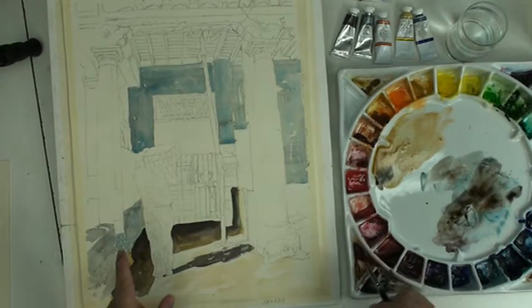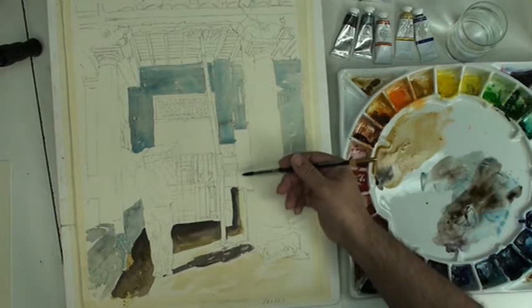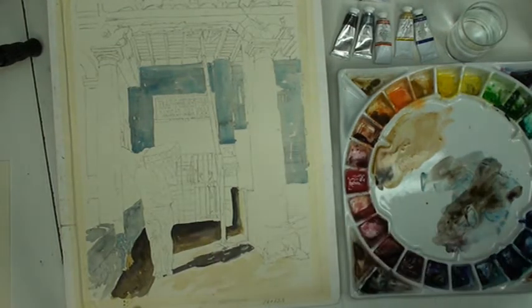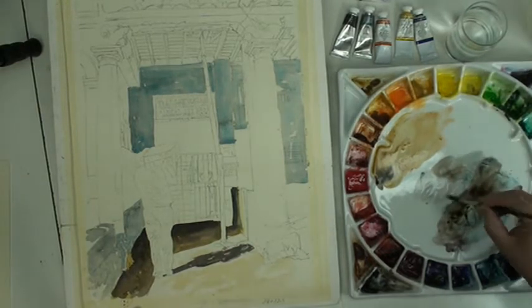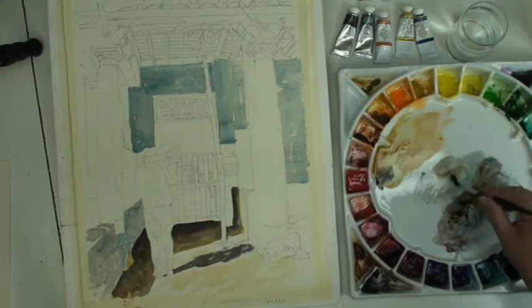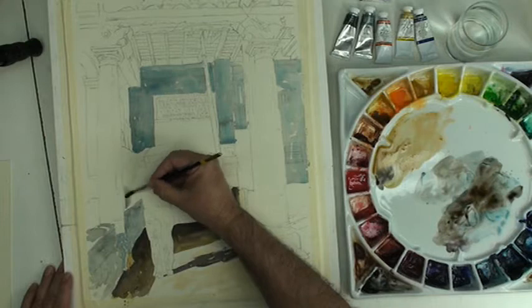Okay, I'm going to go ahead and drop in some values here, background here, and background over here. Let's fill those in. Again, some cerulean and sepia coming into here.